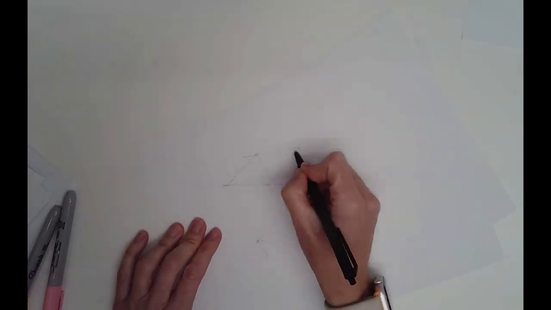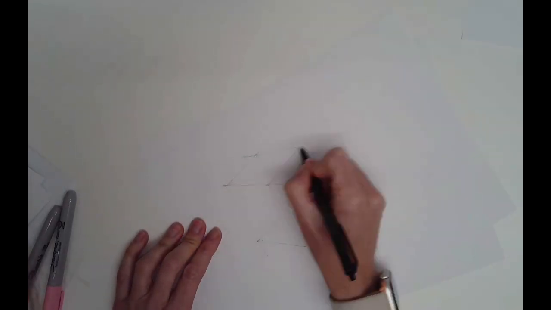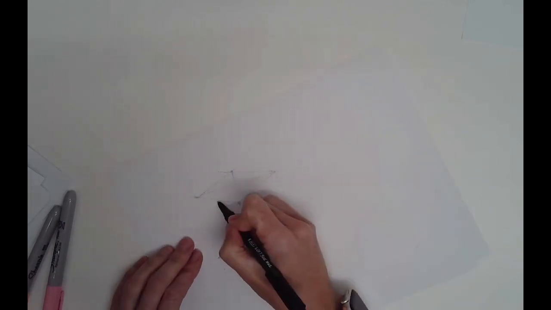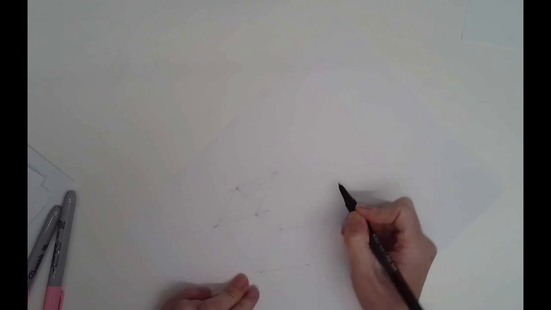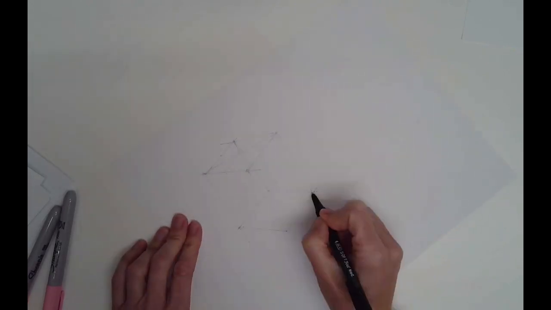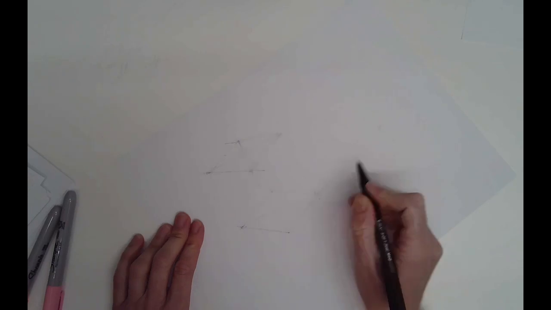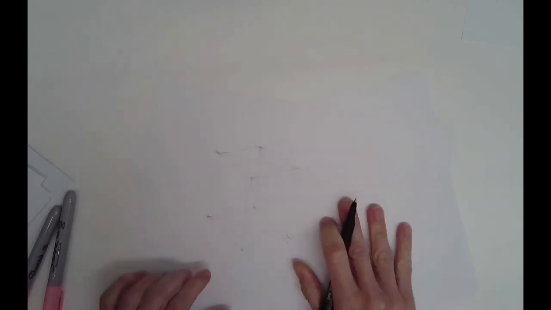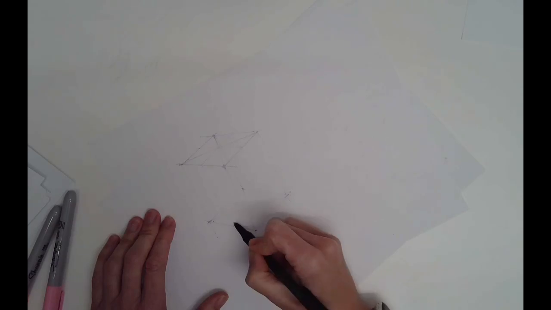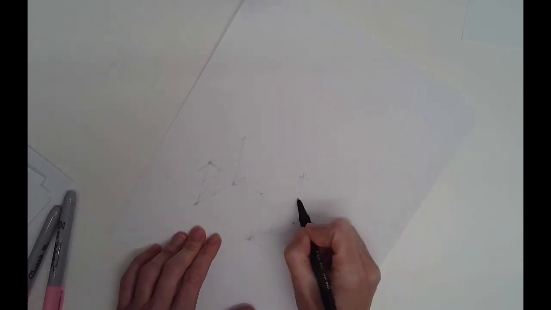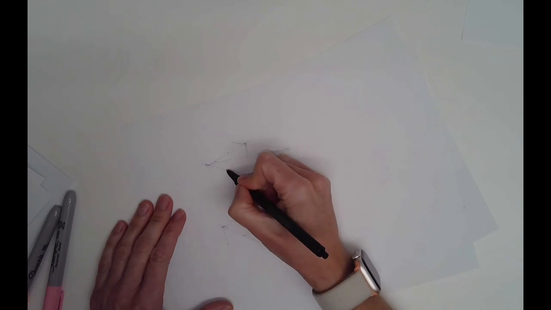From here, we're going to map out the top ellipse and the bottom. So we're just finding our middle points. And then we're going to draw in our ellipse.